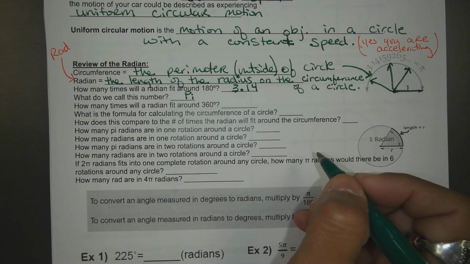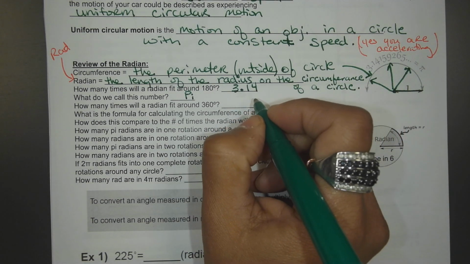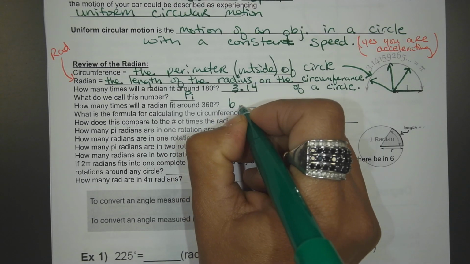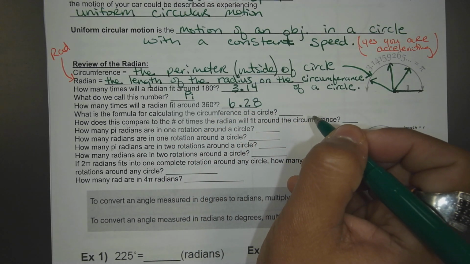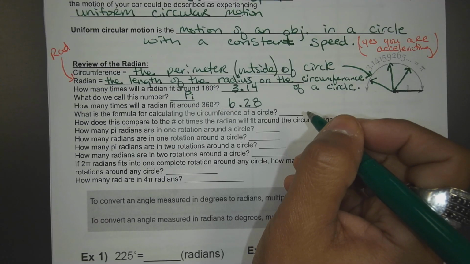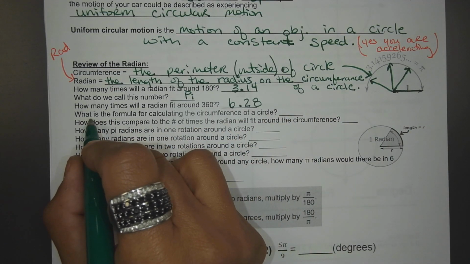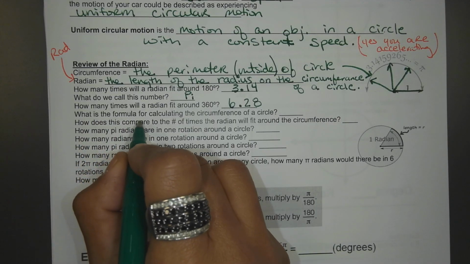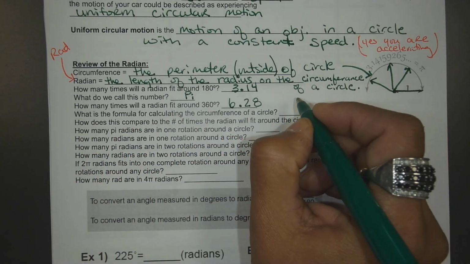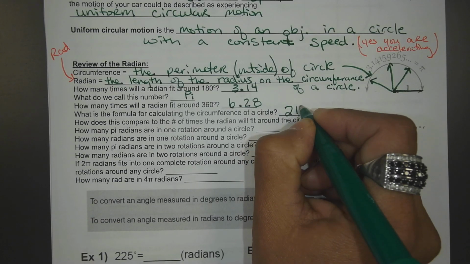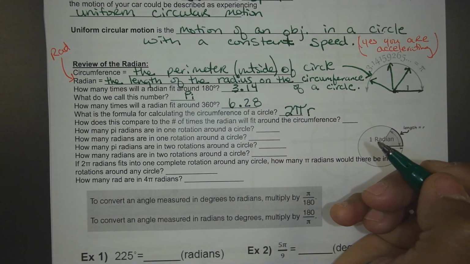How many times will that radian length string fit around 360 degrees? I agree 1,000%, 6.28. Or wait a minute, it says here, what is the formula for calculating the circumference of a circle? I don't know if you remember it, but it's called 2 pi r. Yeah, 2 pi r.